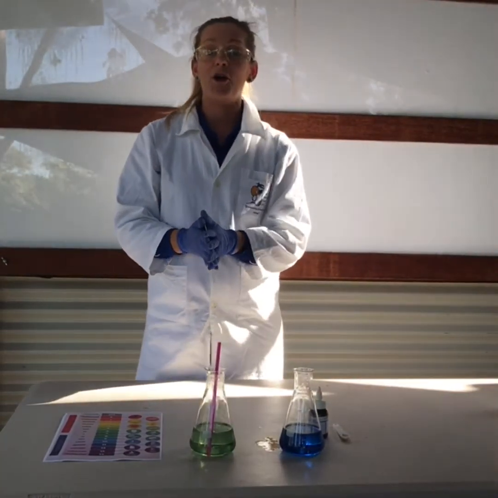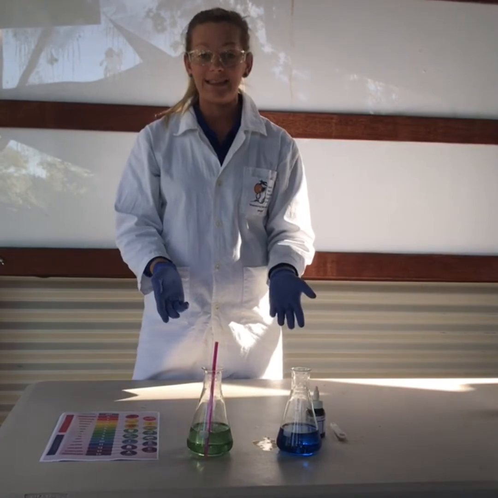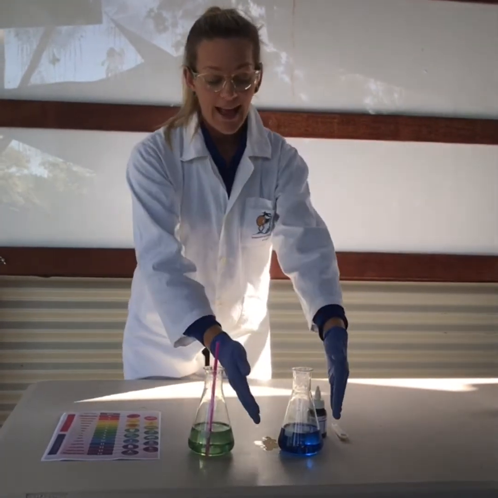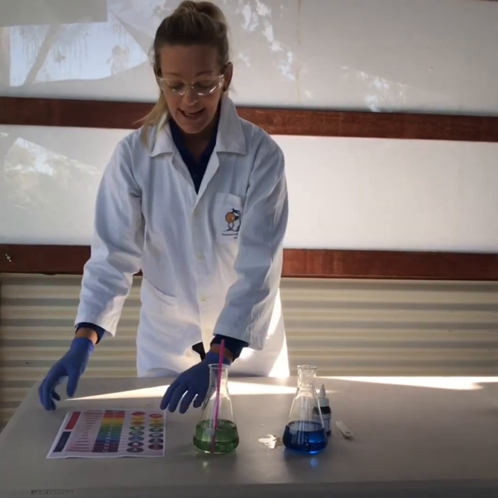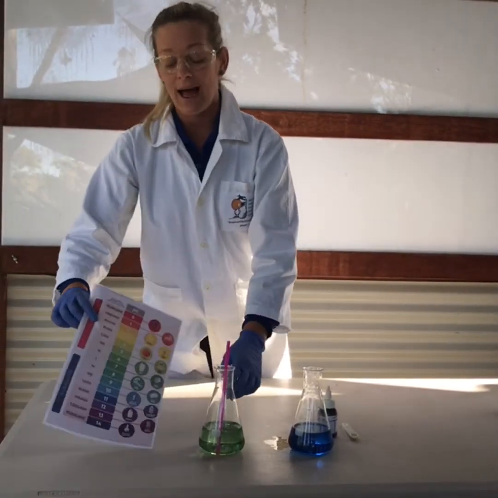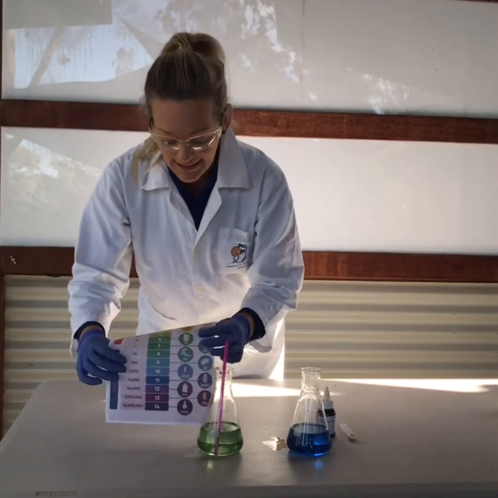There you go, that's only about 30 seconds and we can already see a distinct colour change between our original saltwater solution, which approximately was a pH of 8. Let's have a look and see what we can categorise this one as now.